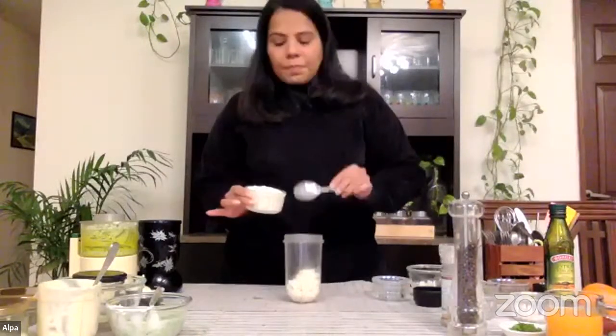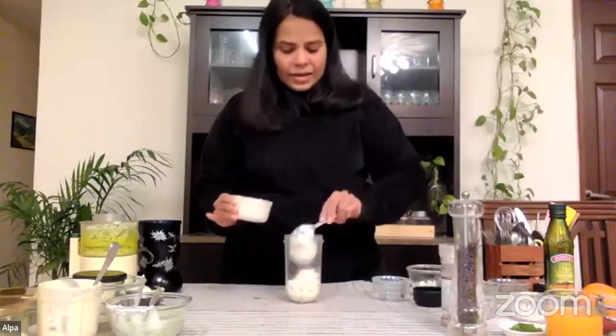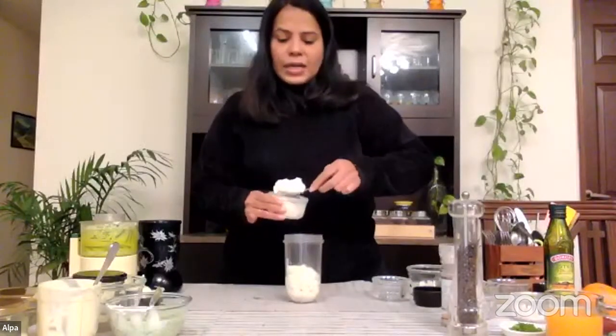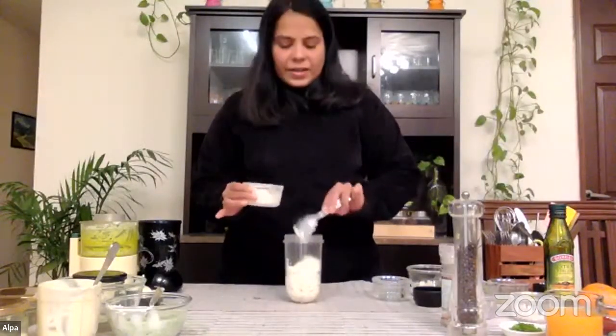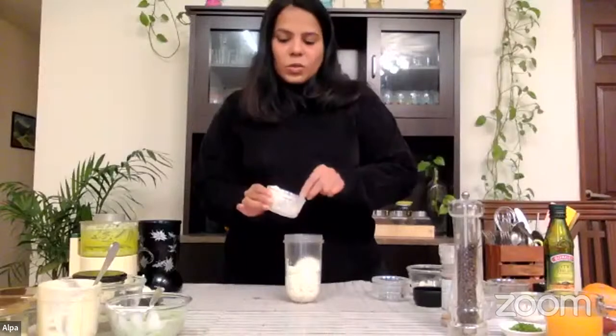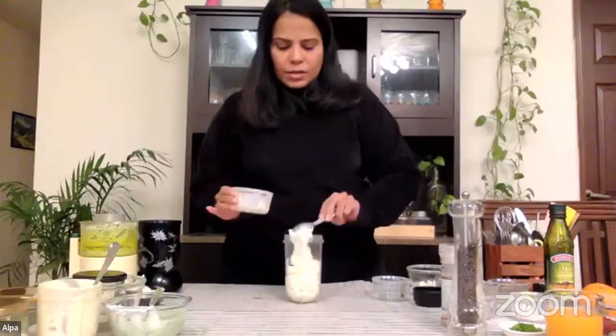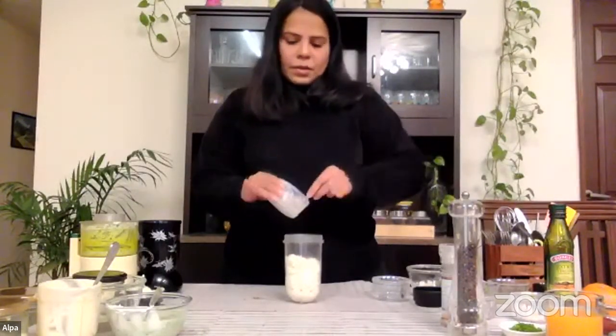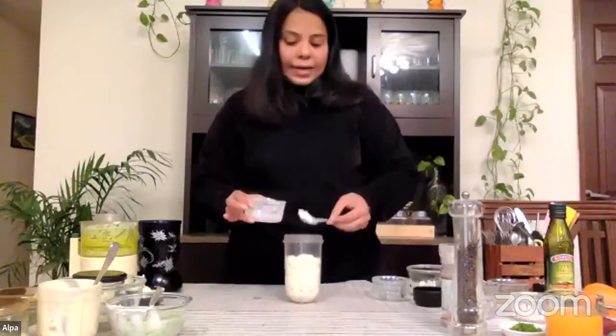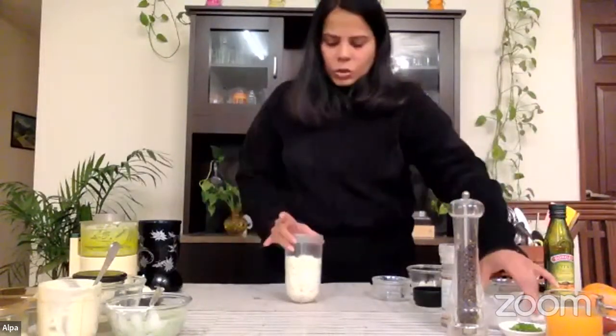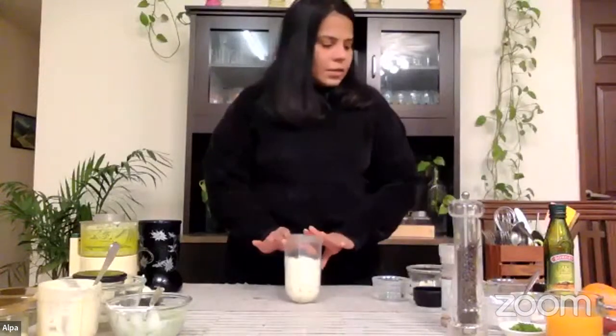The reason I add paneer is it gives a very nice thick dressing. If I churn only curd, it will give me a very watery dressing. And plus, I'm also increasing the protein quotient here by adding in the hung curd and paneer. So we have paneer, we have hung curd over here.